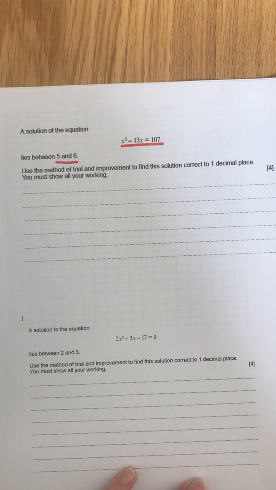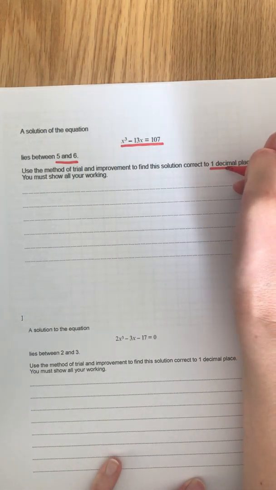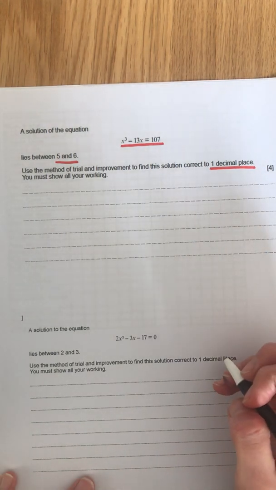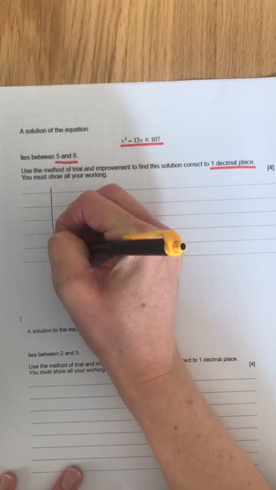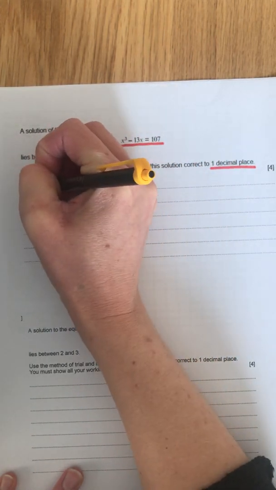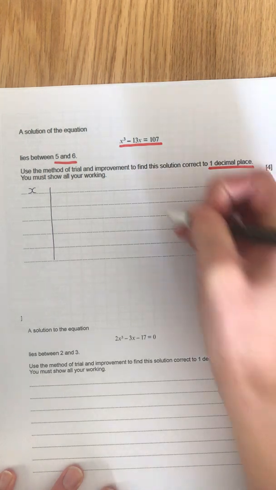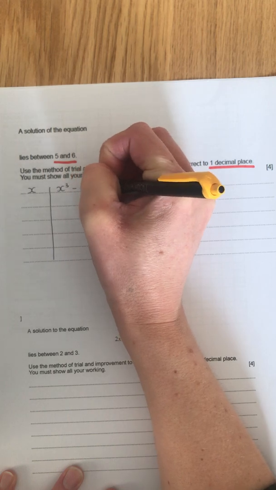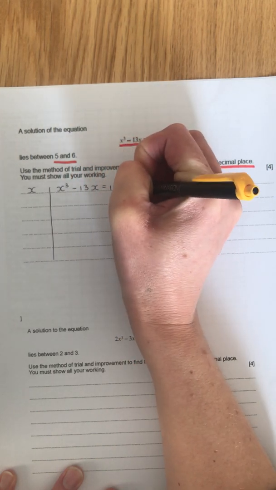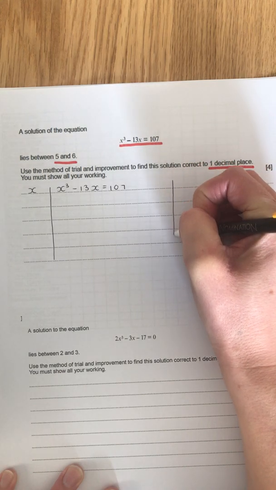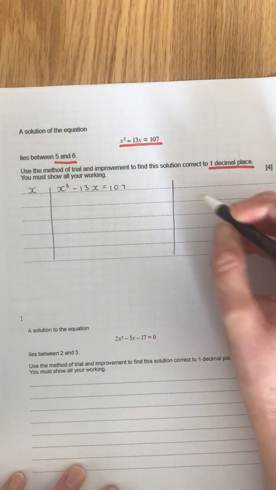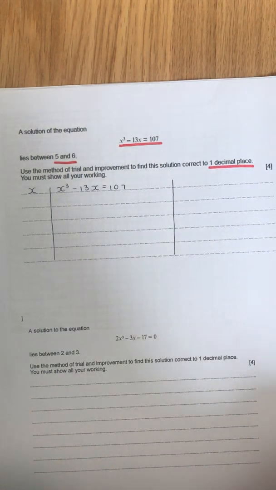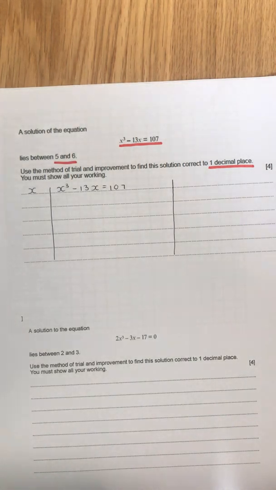And then it'll tell you to use a method of trial and improvement to find the solution to one decimal place, and that one decimal place is really important. Now the way I work this out is I draw myself a little table. On the end I always have x, so they're the values for x that I'm going to pick. In the middle I always put my equation, so I've got x cubed minus 13x, and I want that to equal 107. And I give myself a little bit of space because there's often long decimal answers. I'm going to leave the end column blank for a minute because that's where I put if my answers are too big or too small.